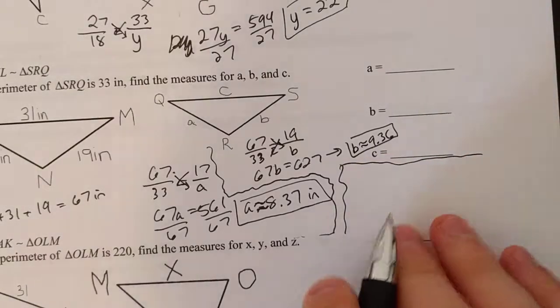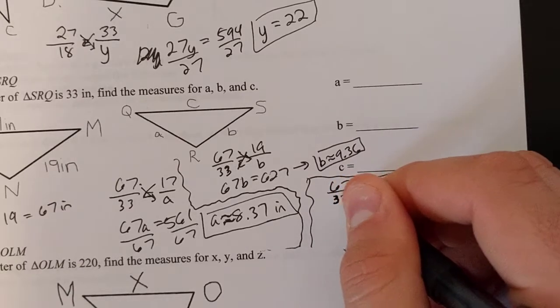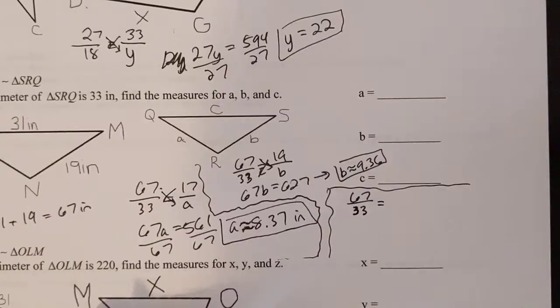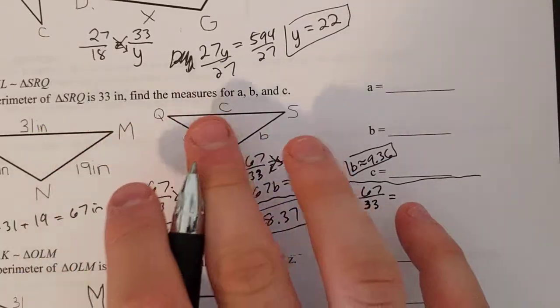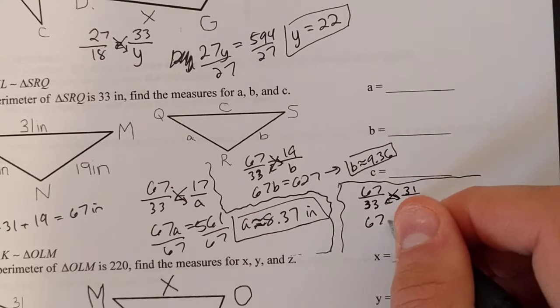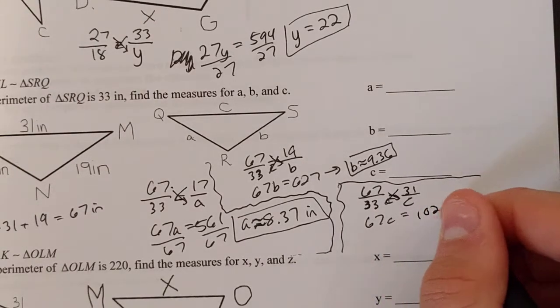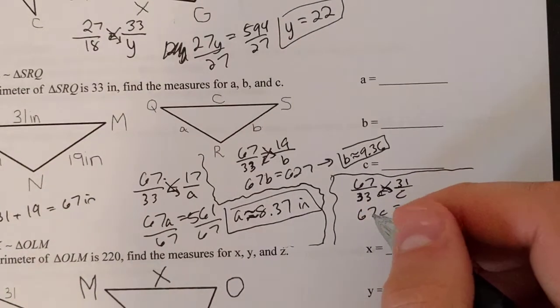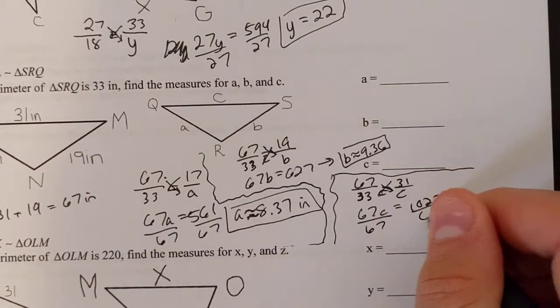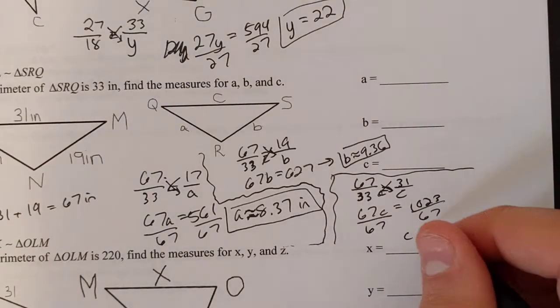Let's box off some fresh room for me here. Use the exact same ratio again, 67 over 33. It's going to be equal to, we didn't do C yet, so C corresponds with 31. So it's going to be 31 over C. Cross multiply, 67C equals 31 times 33, and that's 1,023. Divide both sides by 67. C is going to be approximately 15.27.